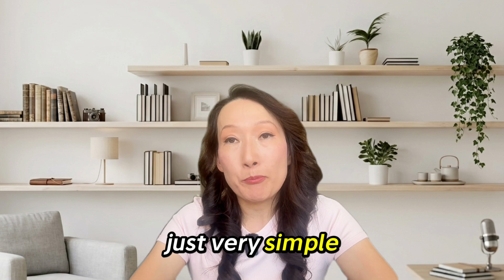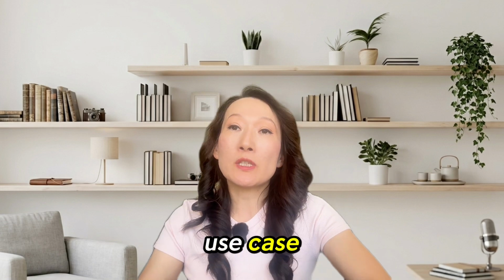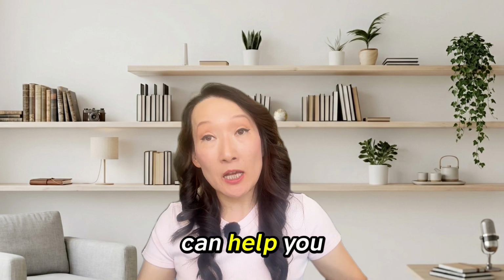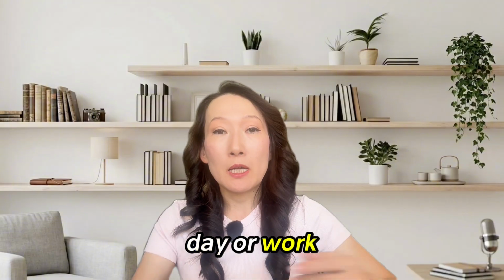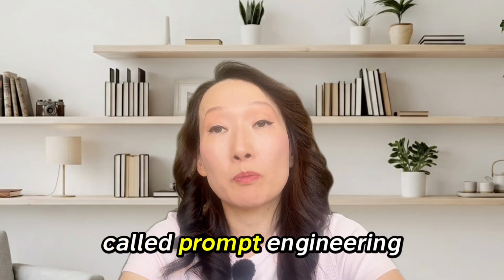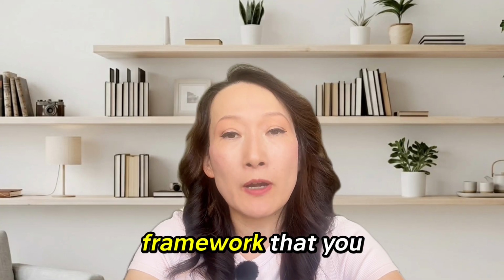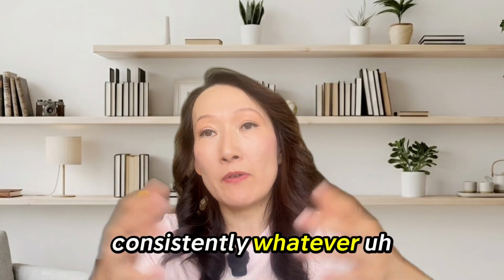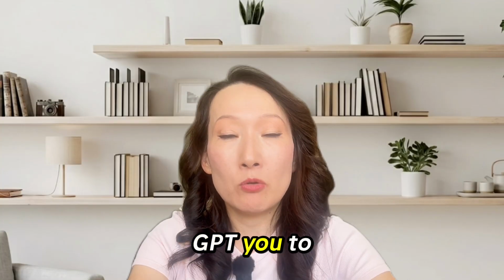It was just very simple examples of prompt and the real use case how you can use ChatGPT that can help you in your everyday day or work. And what we've just done, that's called prompt engineering. I'm going to give you now the kind of framework that you can use consistently, whatever thing that you want ChatGPT to help you with.